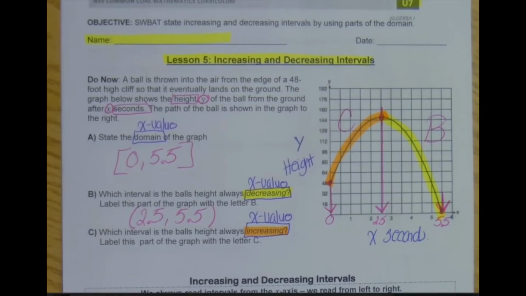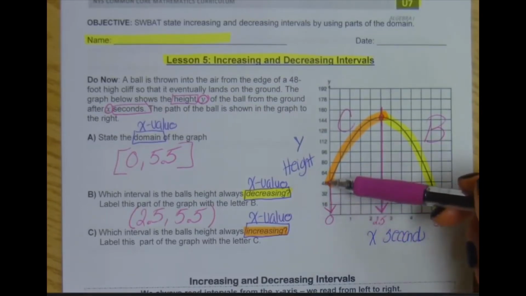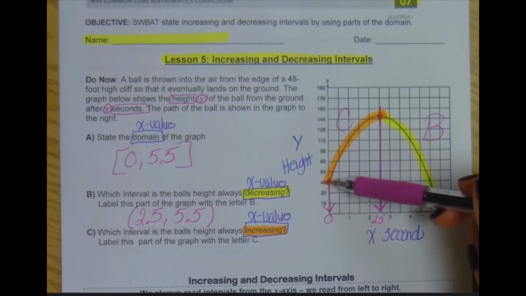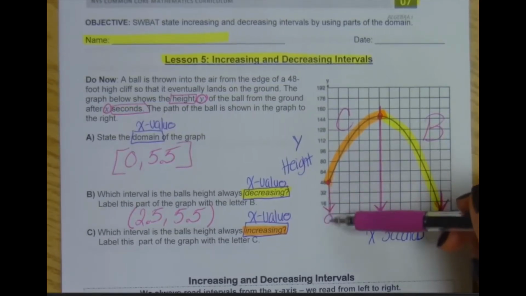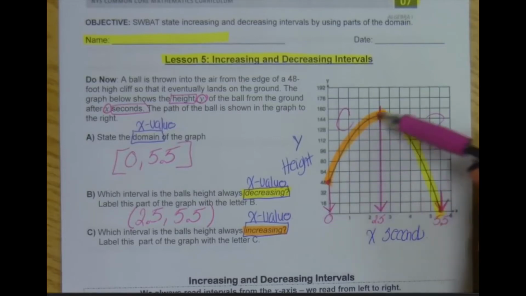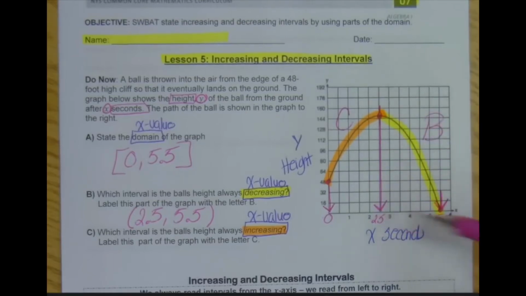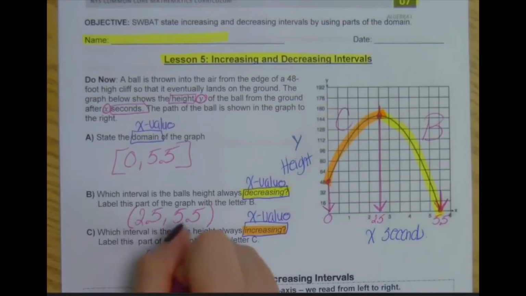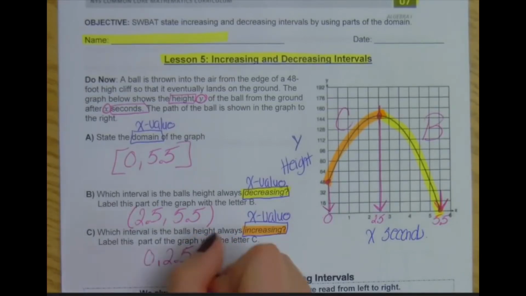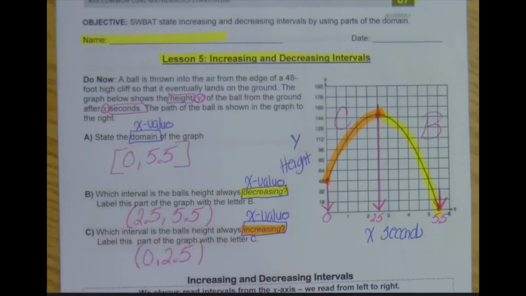Now I want to look at where I'm always increasing. That was the orange. Well, I can see that this orange first point here is being represented by the x value of 0, and I am increasing all the way up and over until this vertex, my turning point, which is represented by the x value 2.5. So what's the interval going to be? It's going to be from 0 to 2.5. And just like I said before, you always represent these intervals with parentheses.